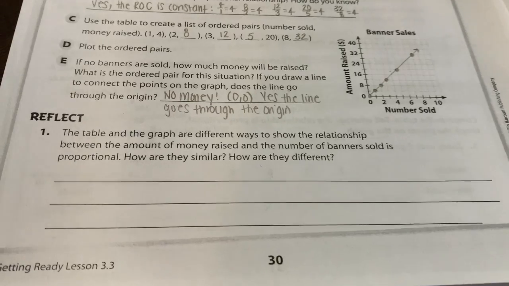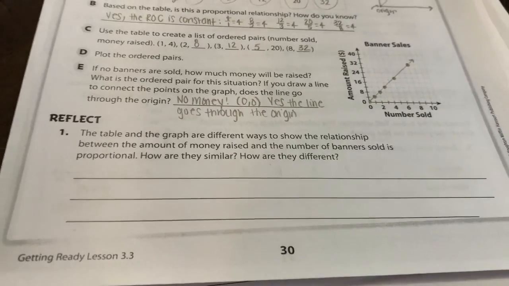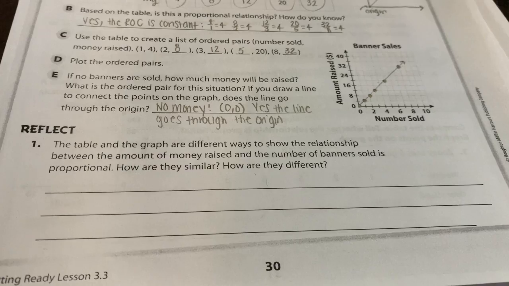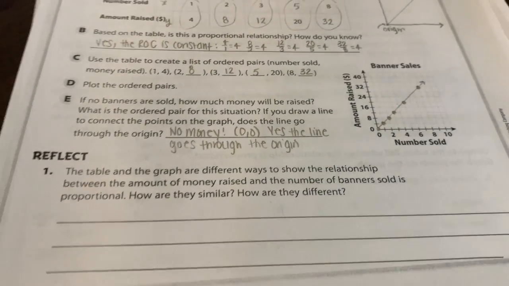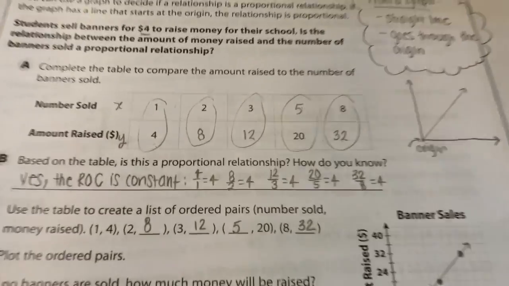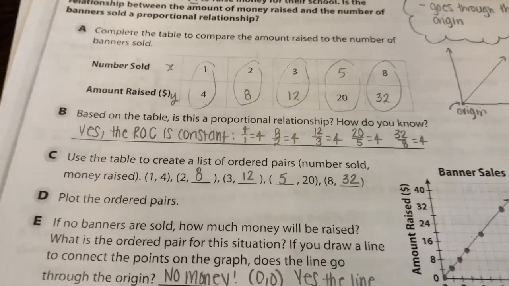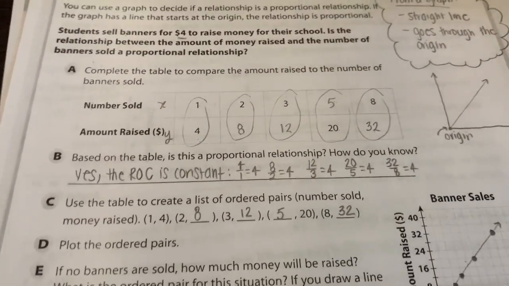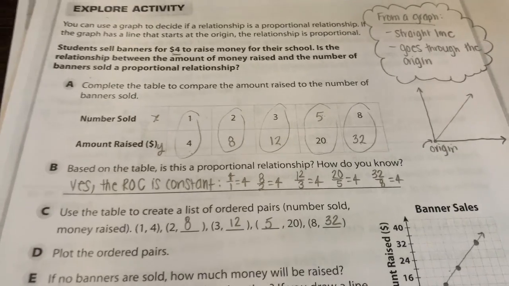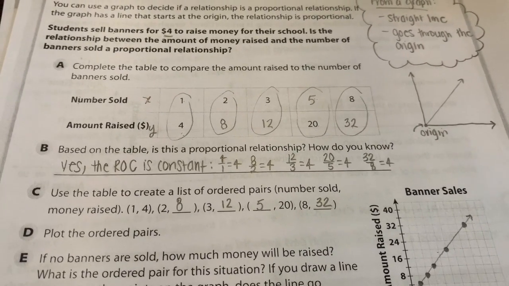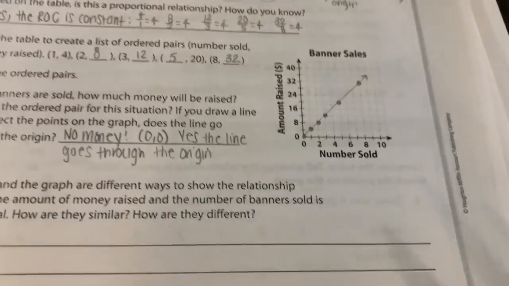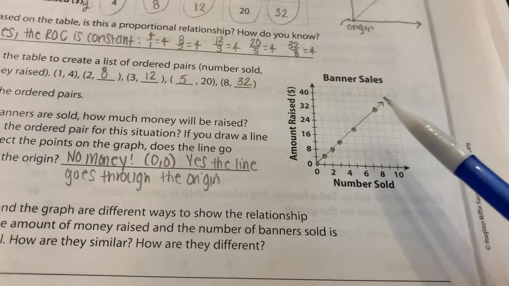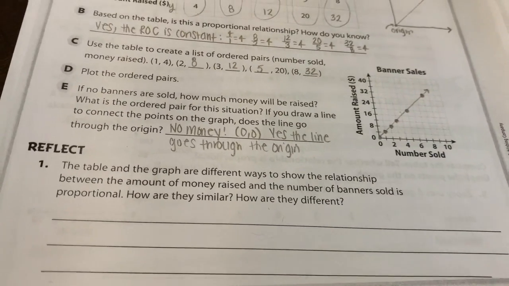The table and the graph are different ways to show the relationship between the amount of money raised and the number of banners sold is proportional. How are they similar? How are they different? So in the table, we can't get a visual of this line going through the origin. We have to actually do a little bit of calculation. So it takes maybe a little extra work. Looking at a graph, it's nice and simple. We can just say, all right, it's going through the origin. It's nice and straight. That means it's proportional.